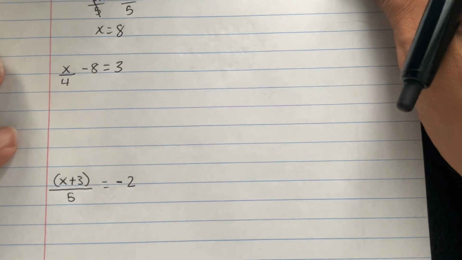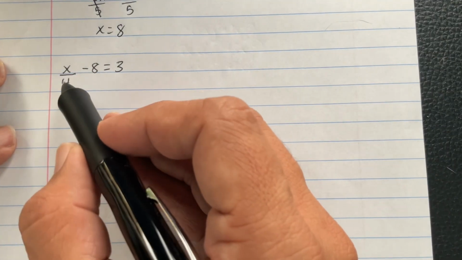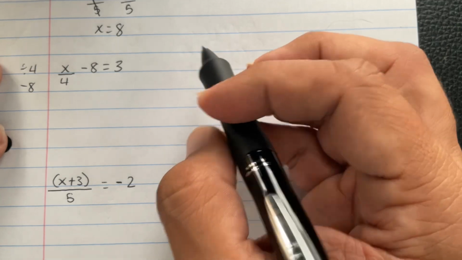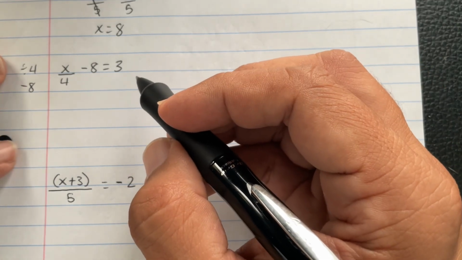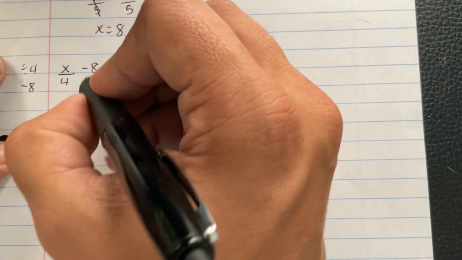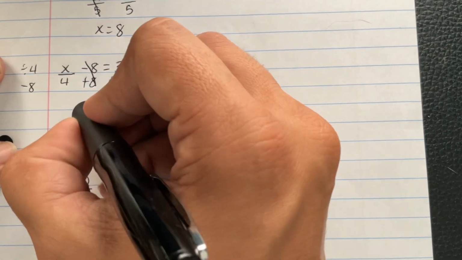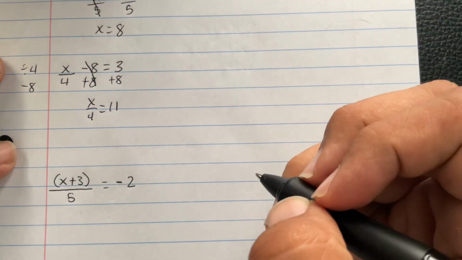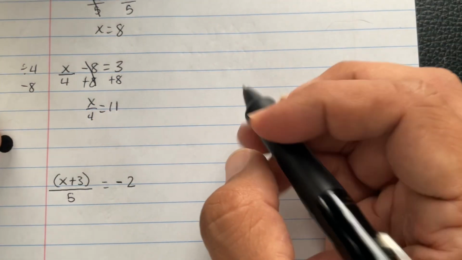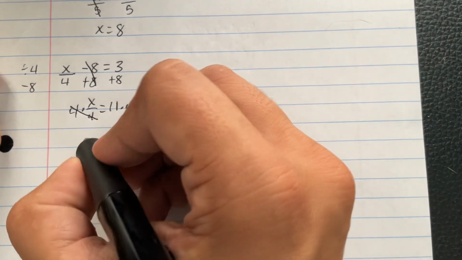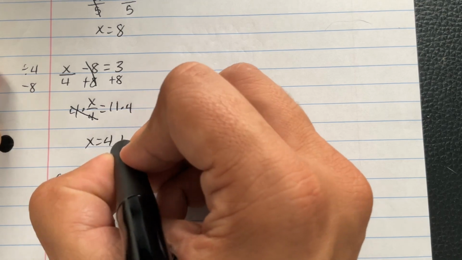All right, we'll go to the next one. So there are two things happening to the x. It's being divided by 4, and we're subtracting 8. So remember, we're getting rid of subtraction first and then division. So the opposite of subtraction is addition. I'm left with x over 4 equals 11. Then I'm going to multiply by 4 because that's the opposite of dividing by 4. And my final answer is 44.